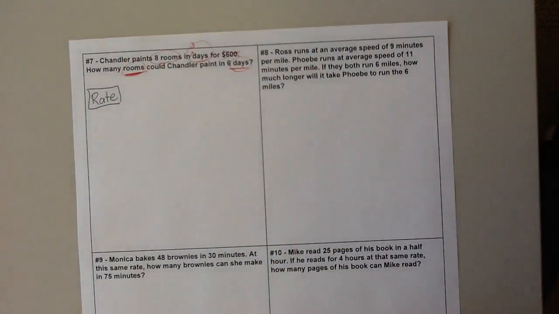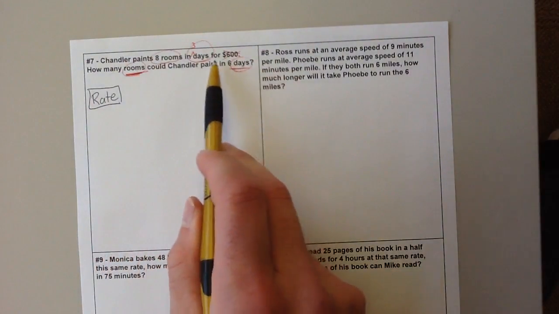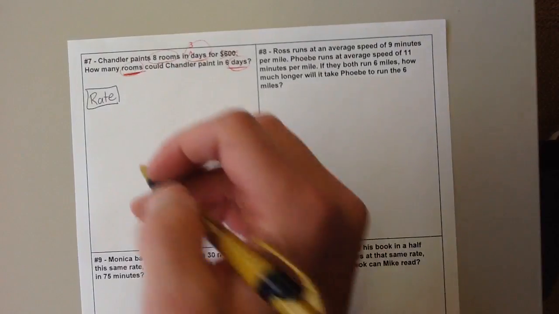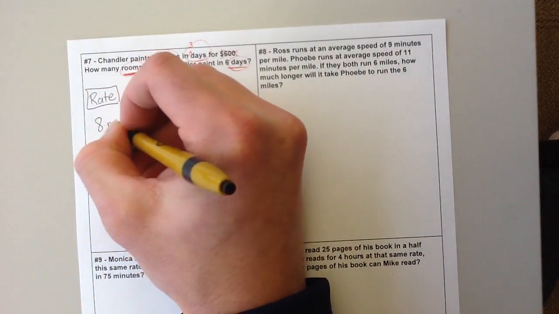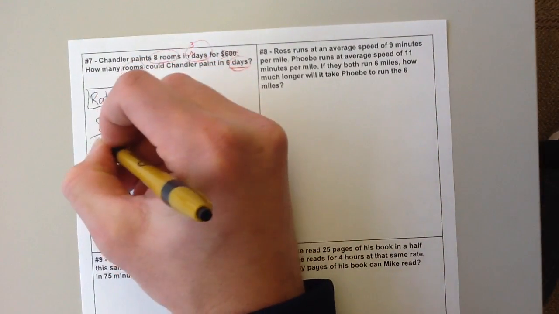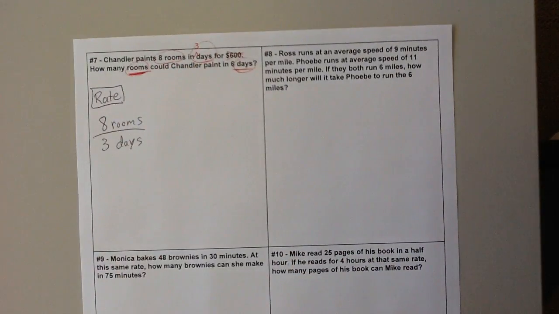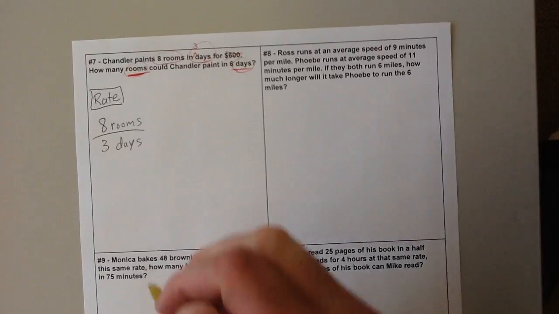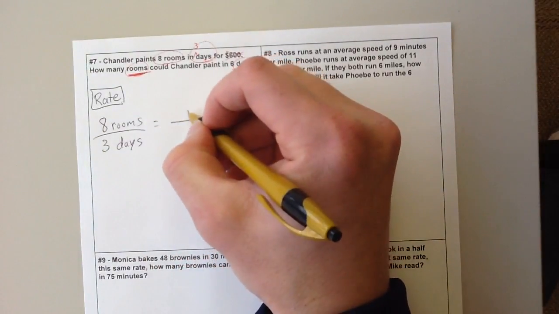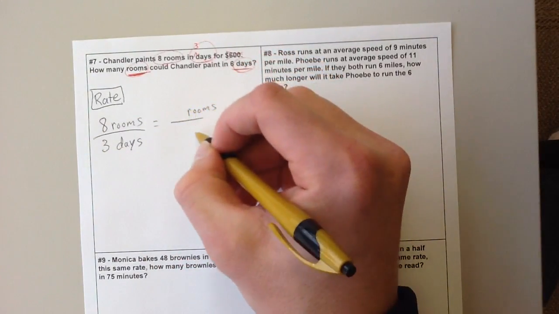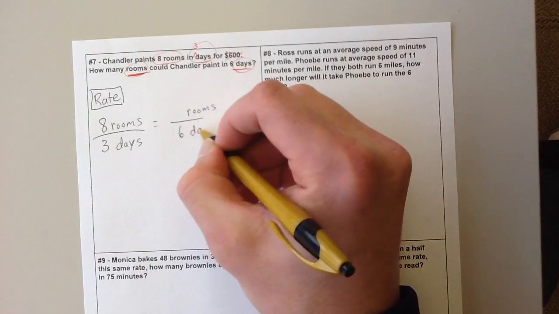The rate in the problem. How many rooms does he paint in 3 days? Well, he paints 8 rooms in 3 days. That's what it tells me in the first sentence. 8 rooms in 3 days. And we are looking for how many rooms in 6 days.